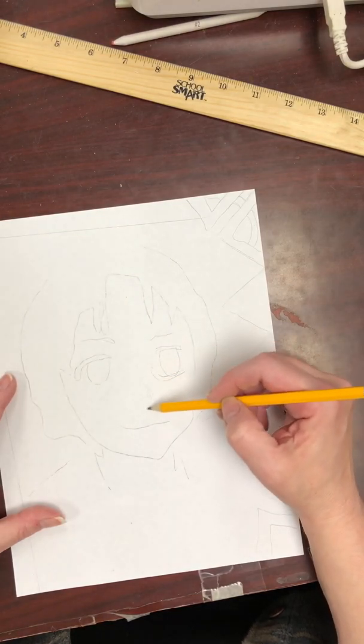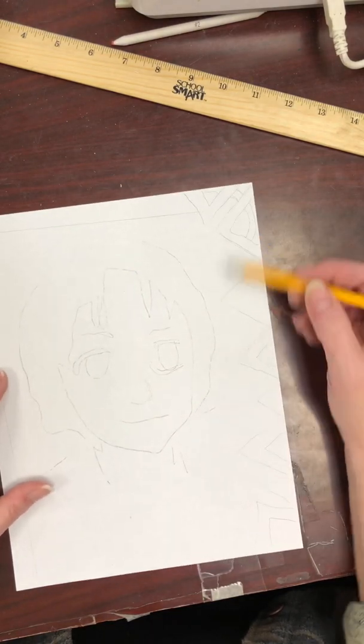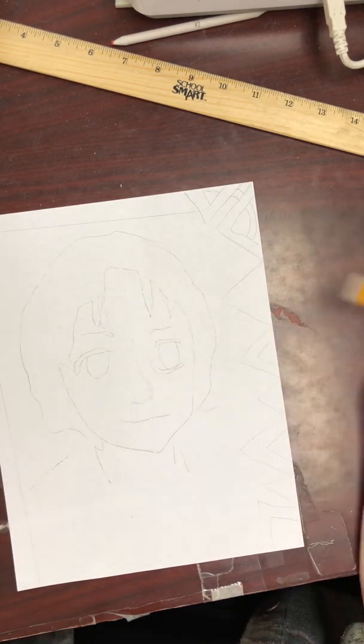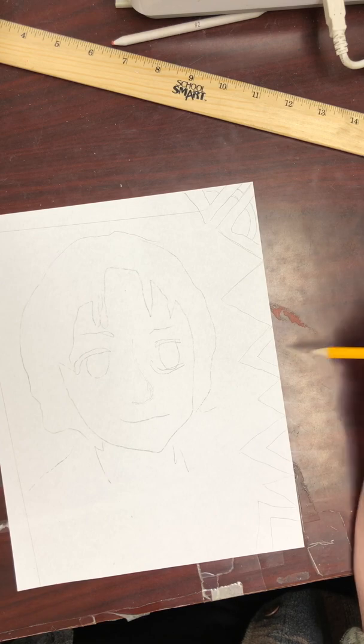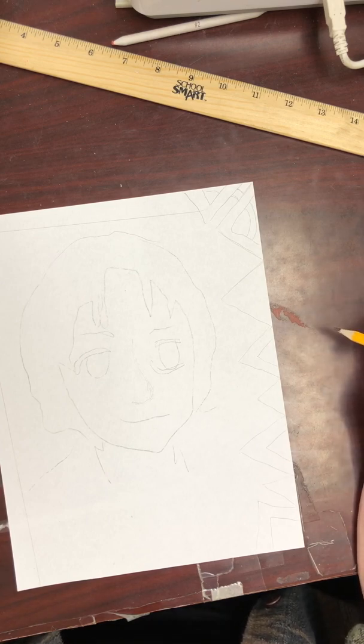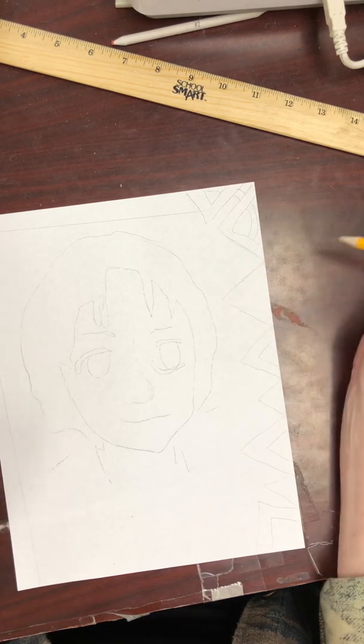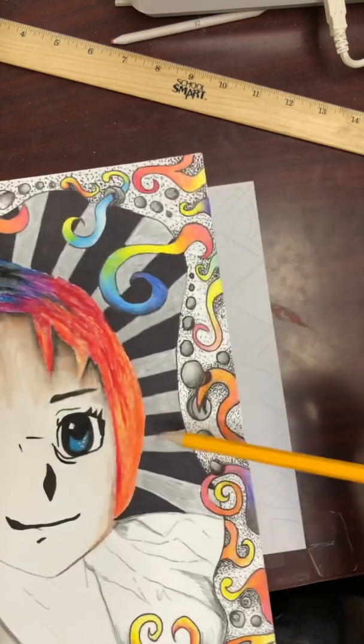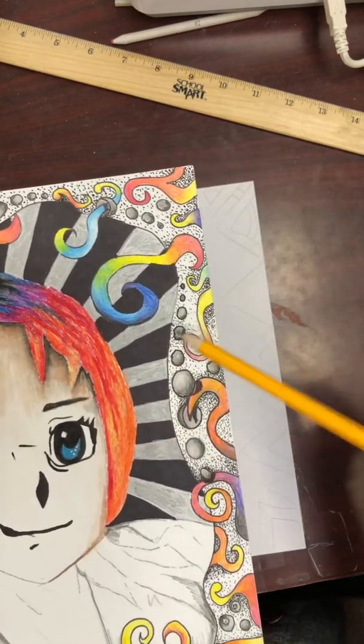So what I'm going to do now is decide what pieces of material, or the material that we have, whether it be color pencil, you're going to start off with. All right, so you also want to do something with the background. If you notice on mine, I did a really high contrast.